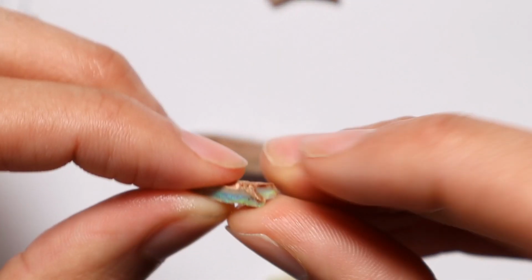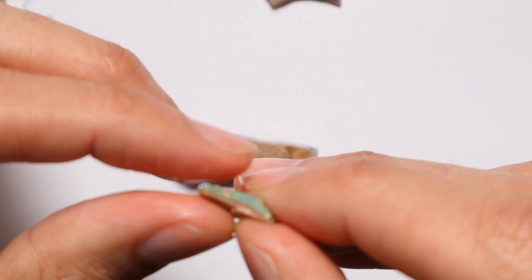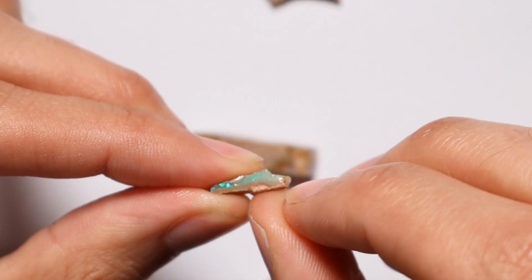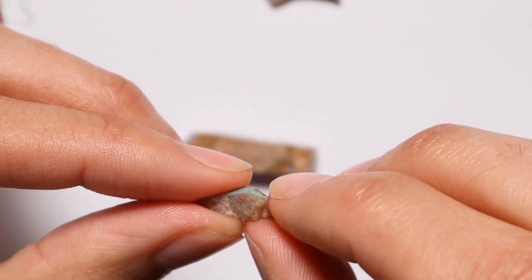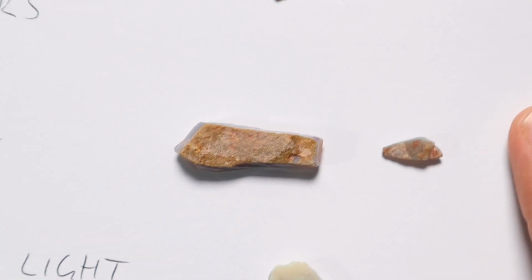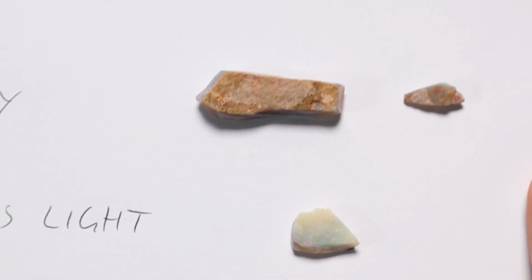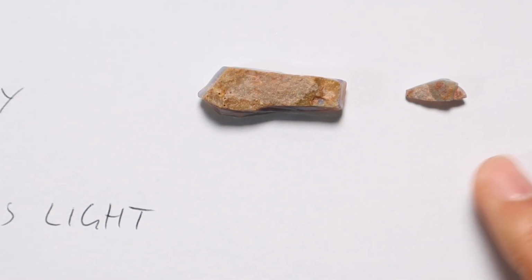This is another example of a similar kind of thing. It's got some nice color at the top, but it starts getting to that hazy green, and that's just not going to be any good for us. Now this one I use a lot when I'm doing Mintabee, so this is a Mintabee piece.